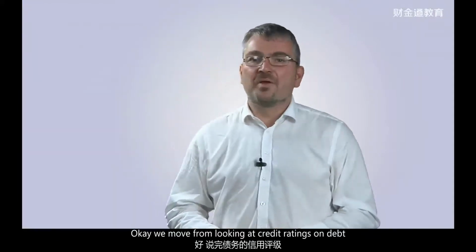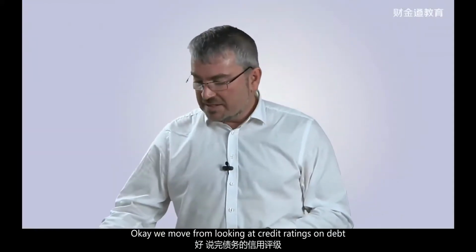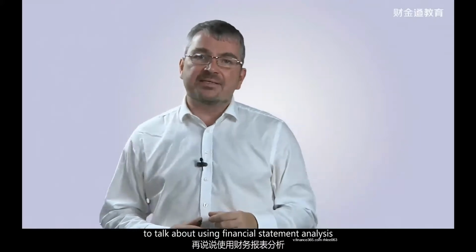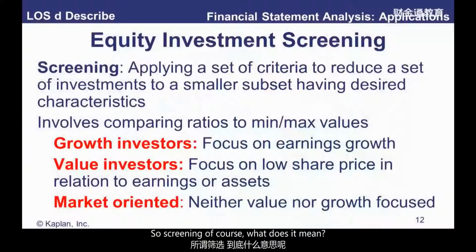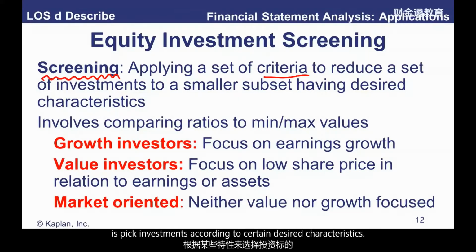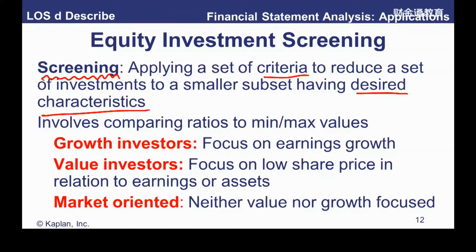Okay, we move from looking at credit ratings on debt to talk about using financial statement analysis for investment screening for equity investments. So screening, of course, what does it mean? Simply applying a set of criteria to choose equity, to choose investments. Now what we're trying to do, therefore, is pick investments according to certain desired characteristics. Now, again, we've got a few different investment styles here: growth, value, and market orientated.